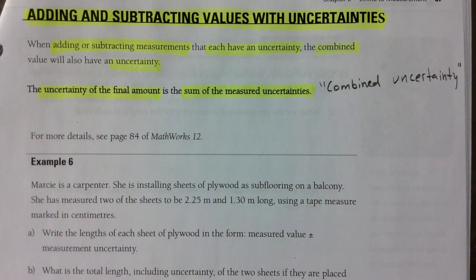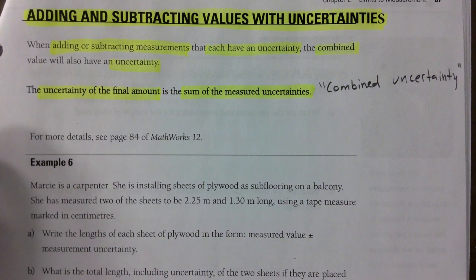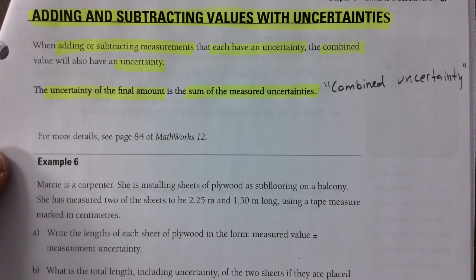So you can't anymore in this unit be like, hey, somebody's buying 2 kilograms of sugar and another 3 kilograms of sugar, let's just add 2 and 3 and that's it. You always have to think there's an uncertainty associated with those. So we cannot ignore that. I will talk a little bit about this here.